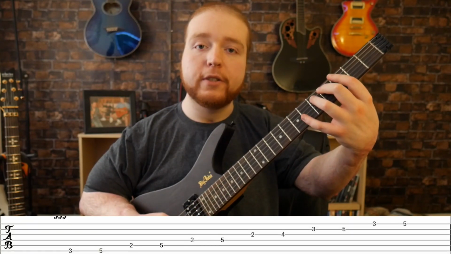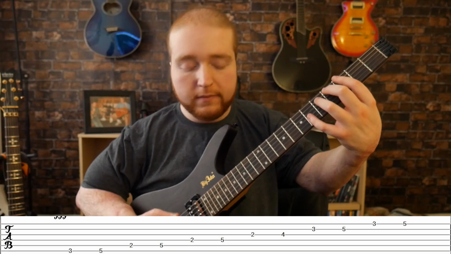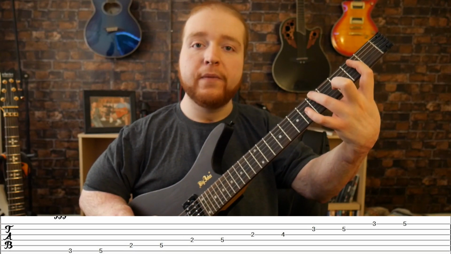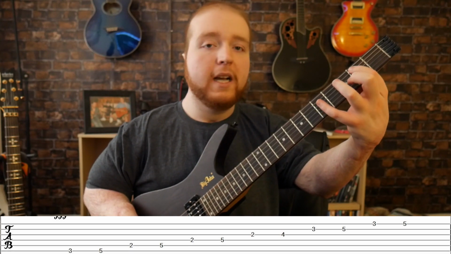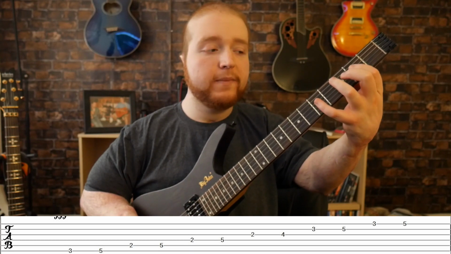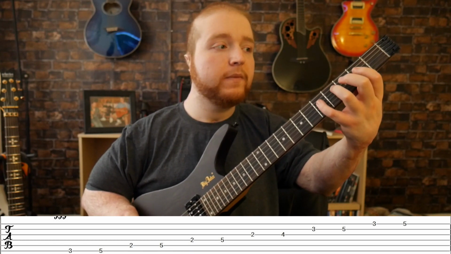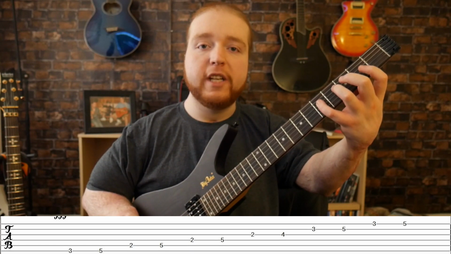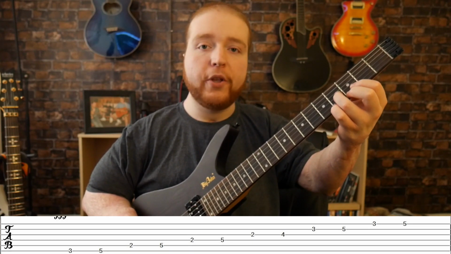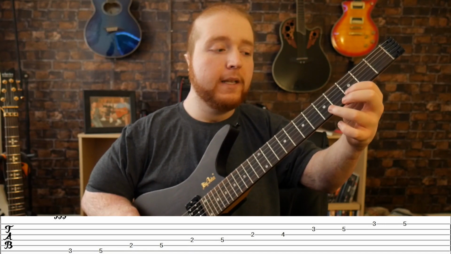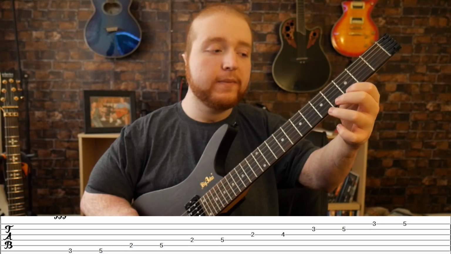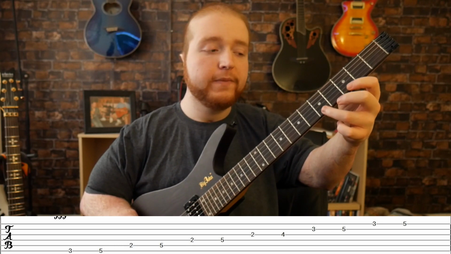On the first shape you're going to start on the 3rd fret of E, and then the 5th fret, and then the 2nd fret of A, and then the 5th fret, and then the 2nd fret of D, and then the 5th fret, and then the 2nd fret of G, and then the 4th fret, and then the 3rd fret of B, and then the 5th fret, and then the 3rd fret of E, and then the 5th fret.